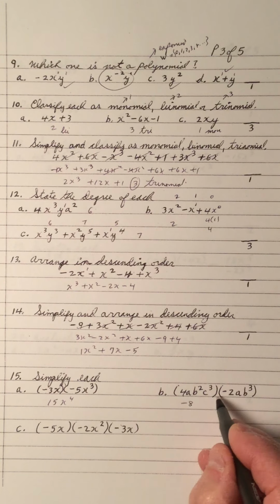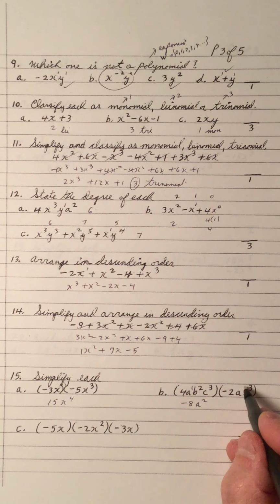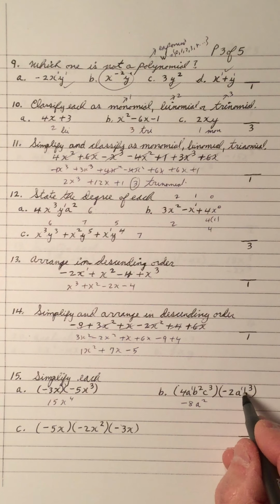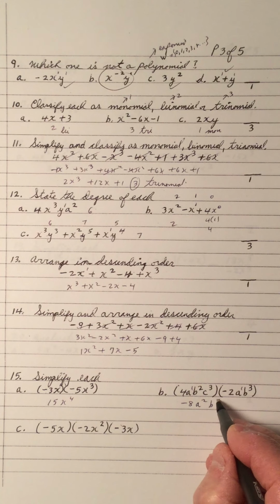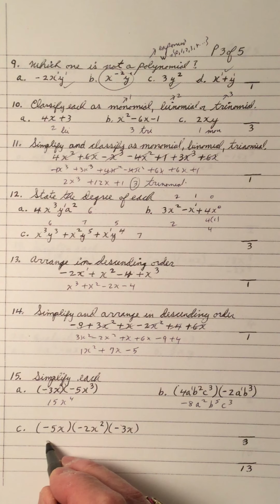Negative 8, multiply the numbers. A times a is a squared, because it's 1 plus 1. B and b, that's 2 plus 3 is 5. And we got c cubed. No more c's. Negative times a negative times a negative is a negative.